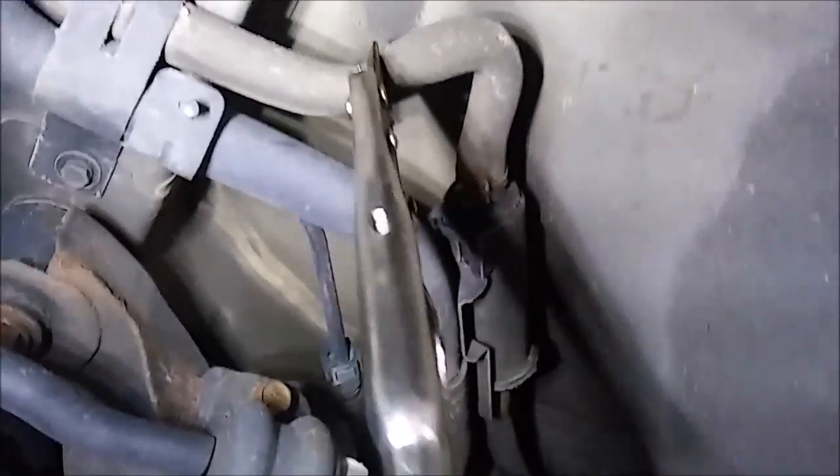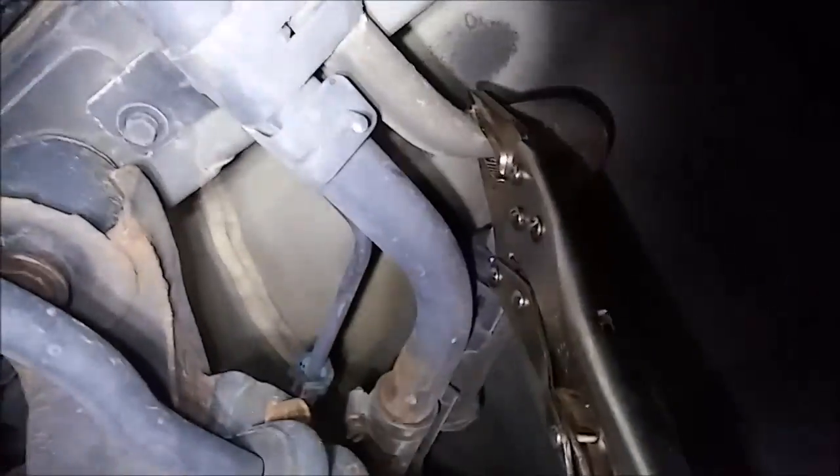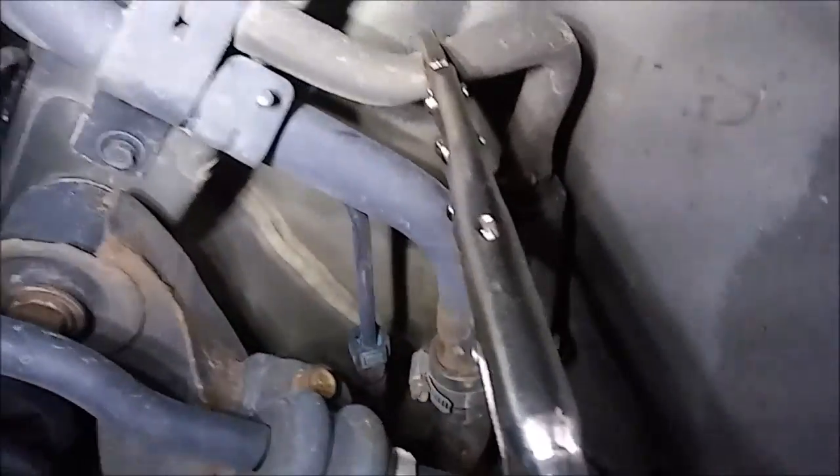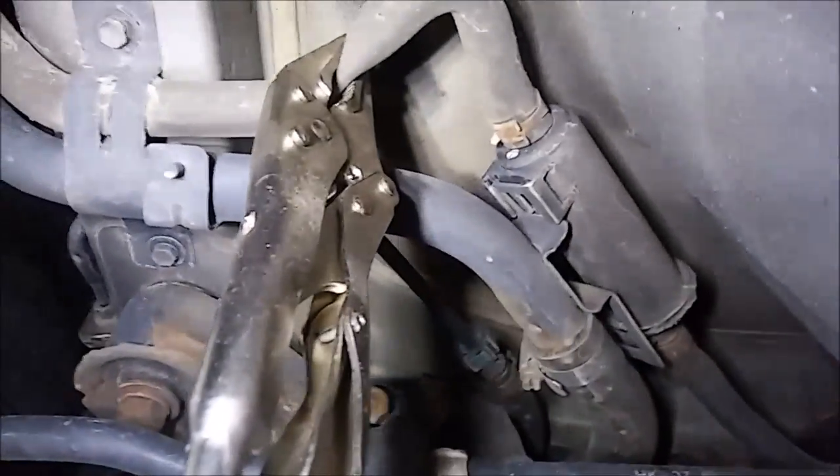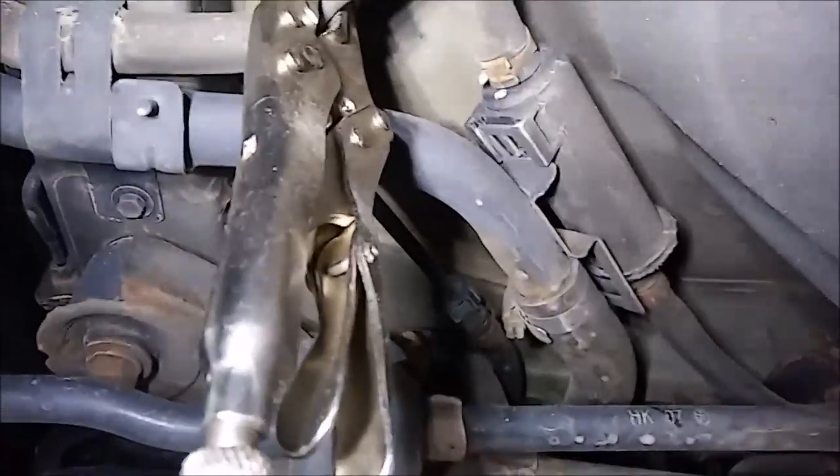So quick shot of the setup here, guys. All I did was take some vice grips and clamp that hose off. All this is doing is isolating the EVAP system for us. So yeah, I just wanted to show that to you guys real quick.